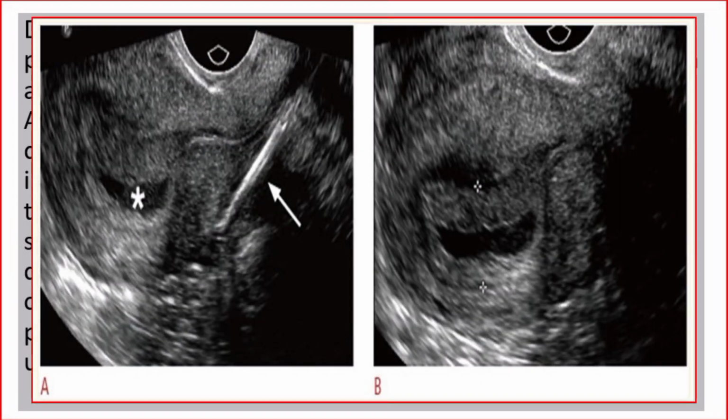This picture shows displaced and embedded IUD with early pregnancy in a 24-year-old female with acute abdominal pain and positive pregnancy test. A, a sagittal transvaginal sonogram shows IUD stem displaced within the lower uterine segment and embedded in the posterior myometrium and the gestational sac in the uterine fundus.